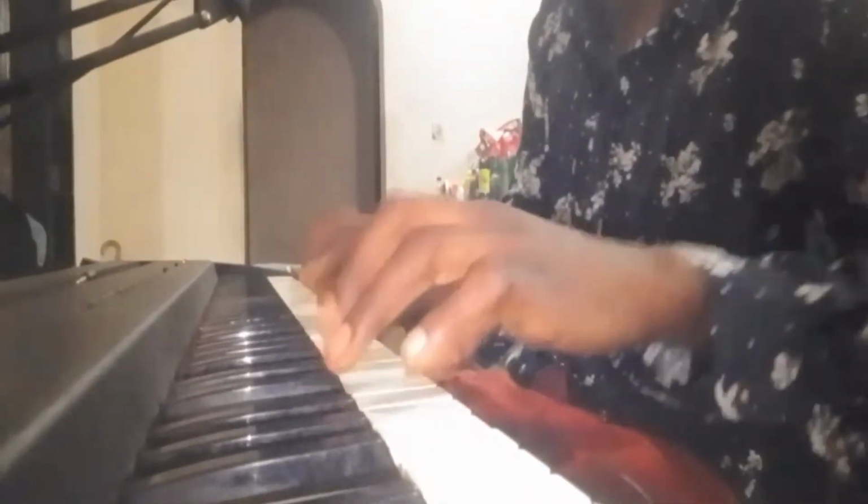Now your both hands. Can you see it now? So that is the last key.